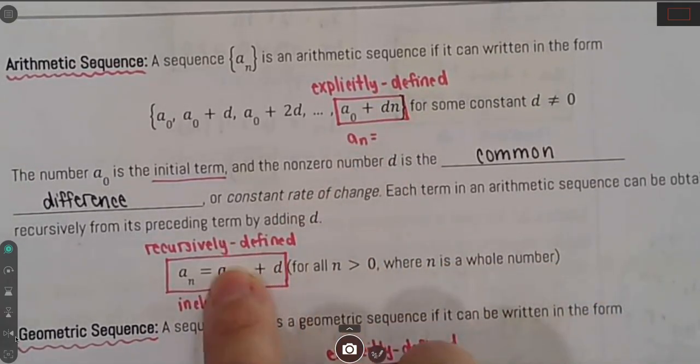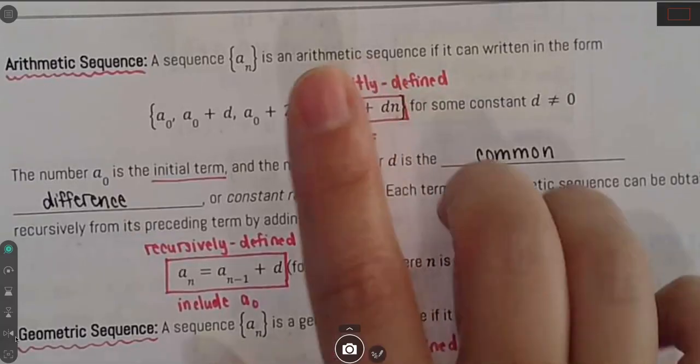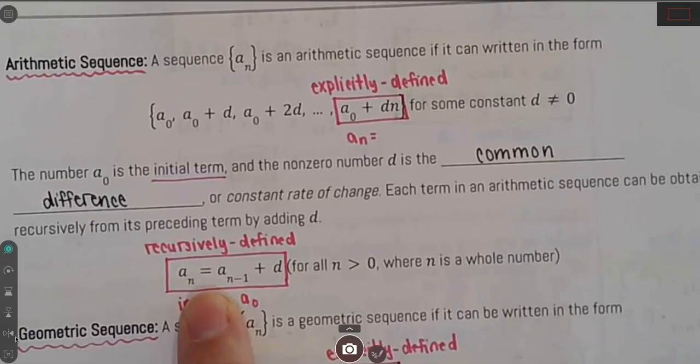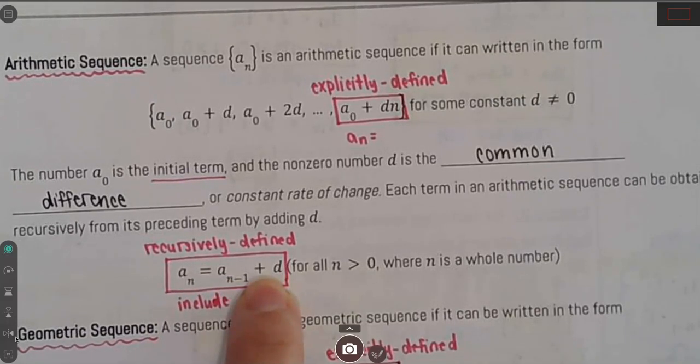So recursively and explicitly defined sequences, these are terms you're going to see a lot. A recursively defined sequence is a formula you can use to find the next term of a sequence. So if you're looking for some term in your sequence, and you know the sequence is arithmetic, you can take the previous term and add the common difference, and that will give you the next term.